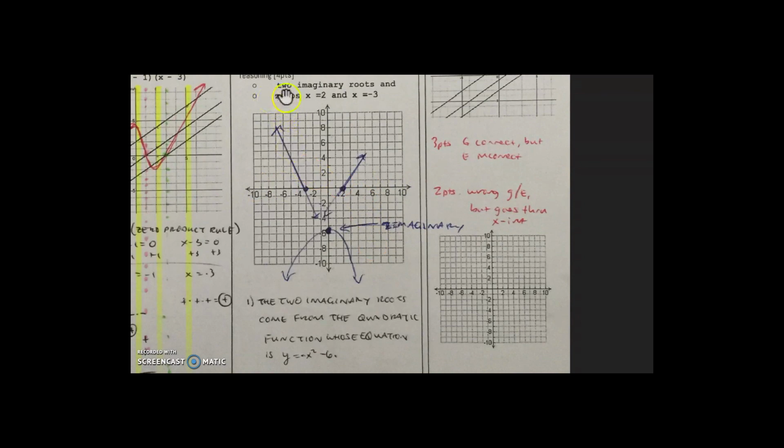Now the second one, where it says zeros, these are the real zeros, which means it has to cross these, and notice how it doesn't tell us about multiplicity, so it should just shoot through. So I drew a linear at x equals -3 and one that goes through x equals 2, or you could have drawn a parabola going through there. My explanation for that one is the two zeros of x equals 2 and x equals -3 come from two linears whose x-intercepts are (-3, 0) and (2, 0).